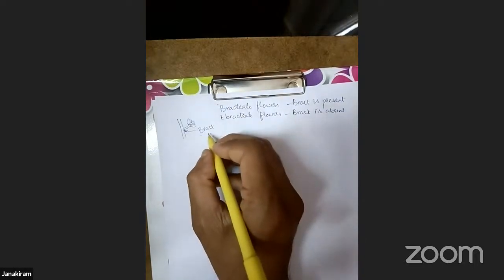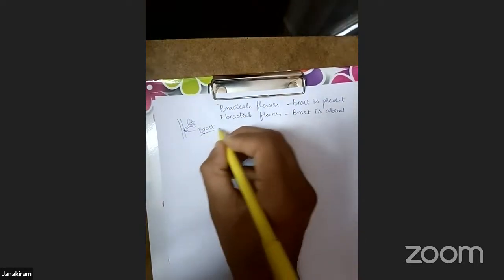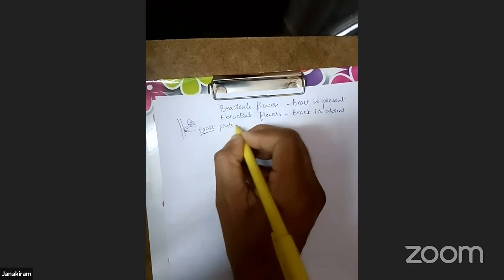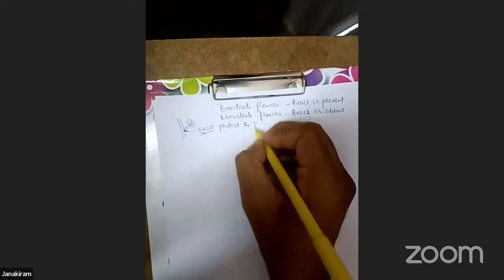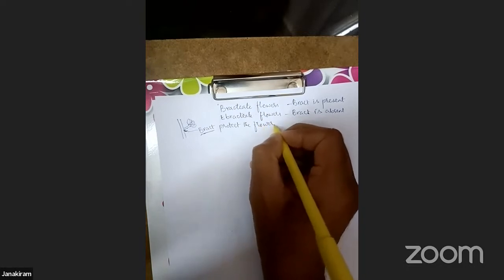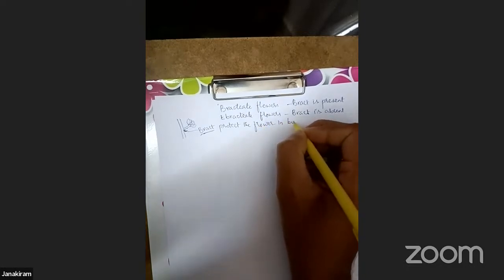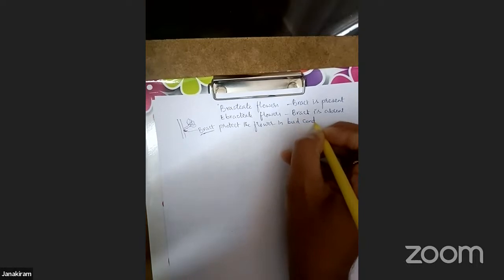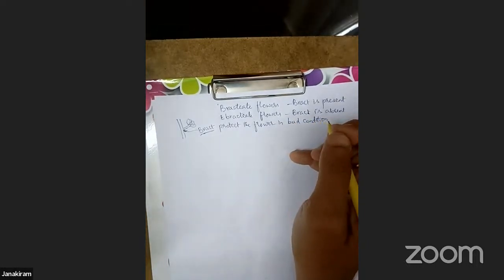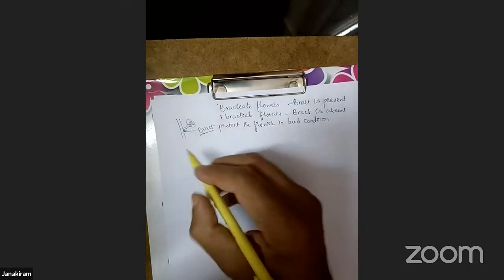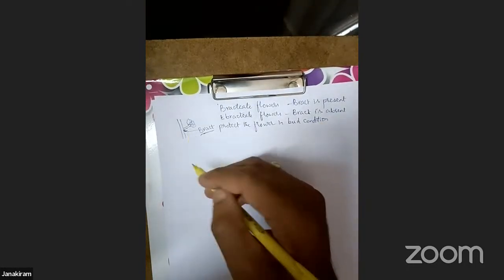And what is the function of the bract? The bract will protect the flower in bud condition. Of course, the perianth will also help in protection of the flower in bud condition, and this bract will also help in protection.